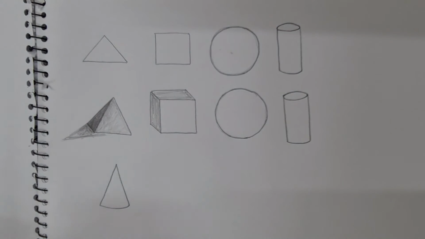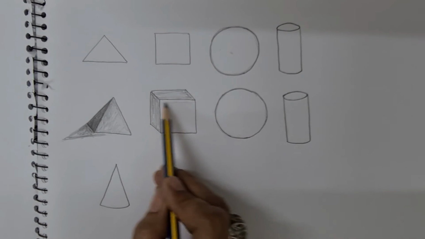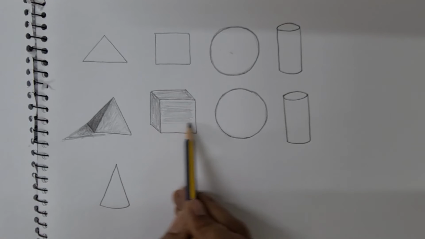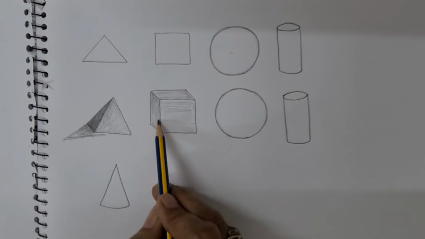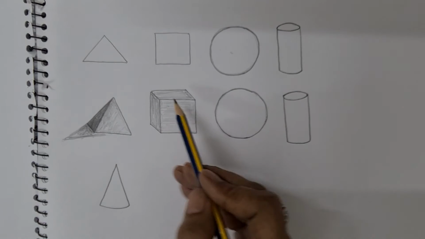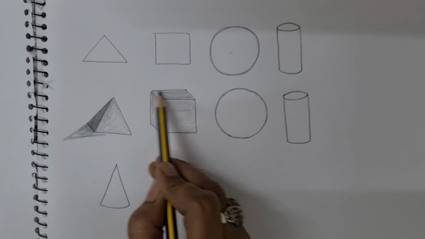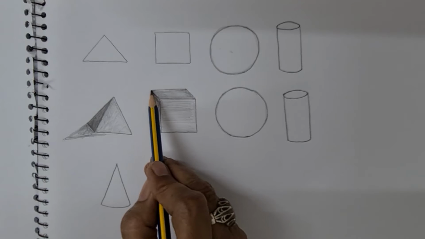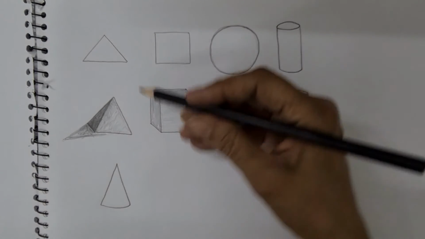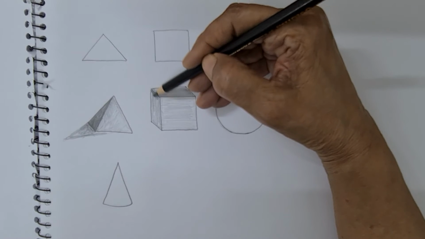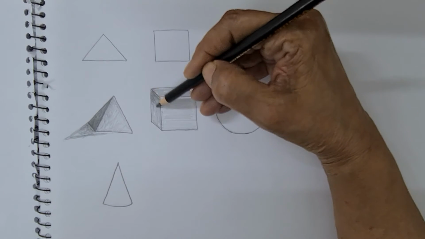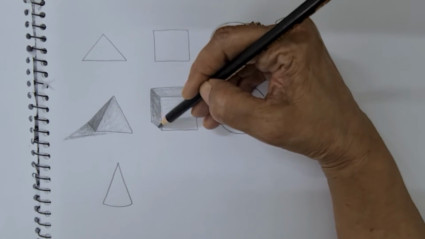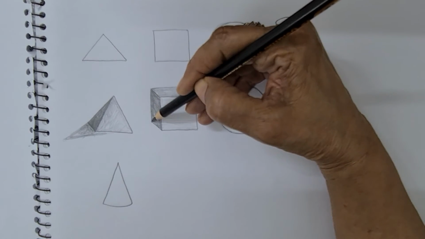Then with the HB in the front area of the cube, just start shading, just slightly fill the portion, and then the middle tone just a little bit darker of the front area where the light comes, and then the darker area of the side of the cube, and then start doing the dark portion of the area with the shading within the outlines.